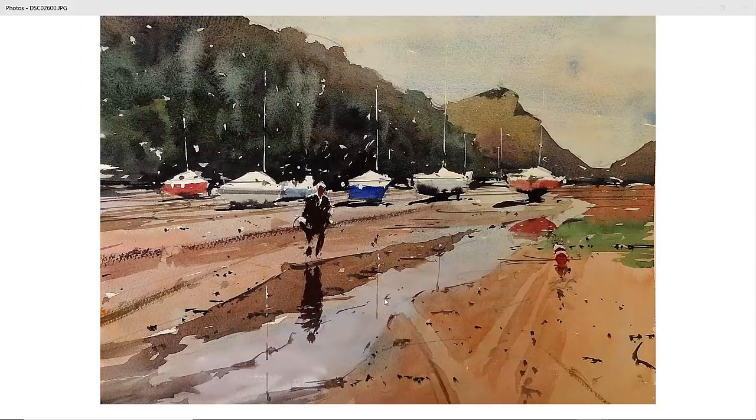So hopefully you like this painting and an exercise in different textural effects. Simple scene, Watermouth Bay in North Devon, a row of yachts.